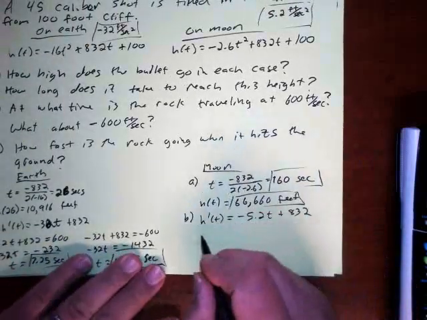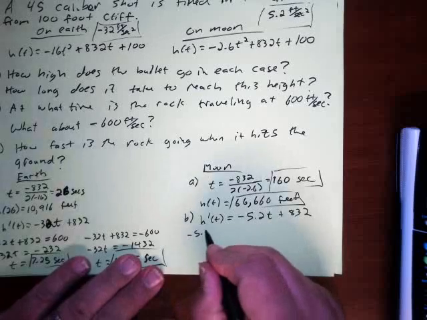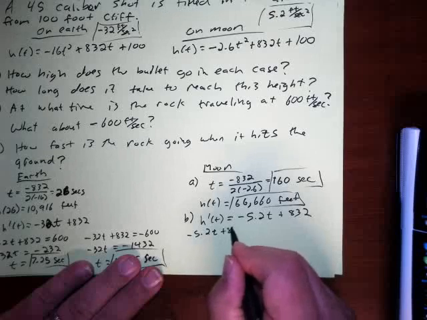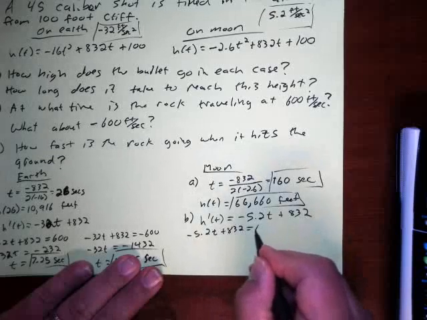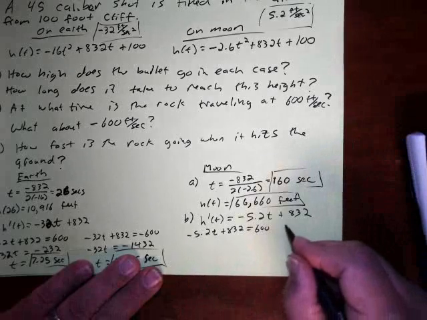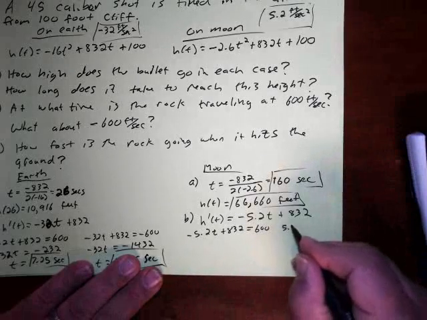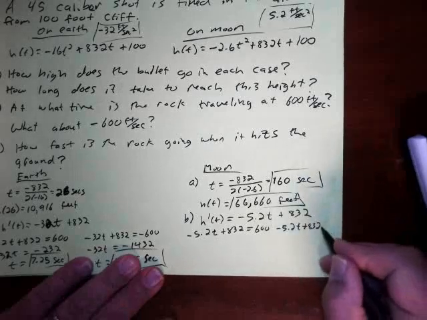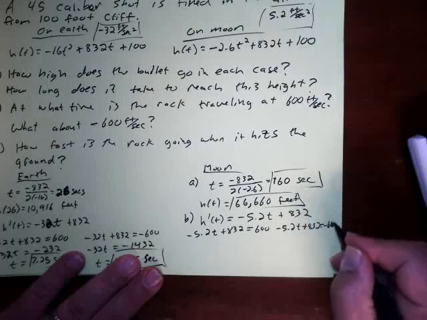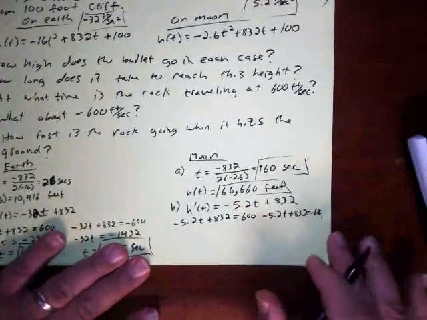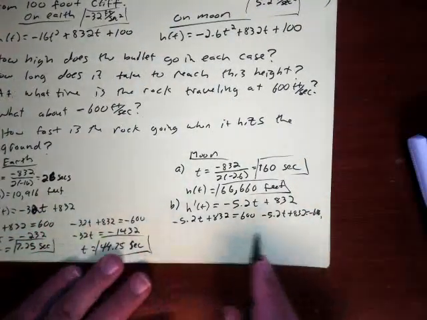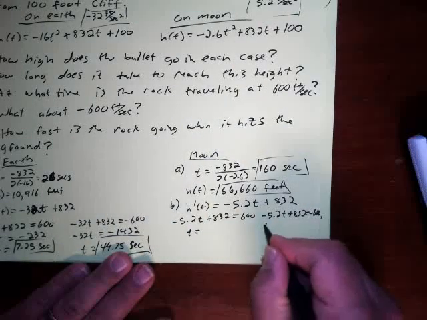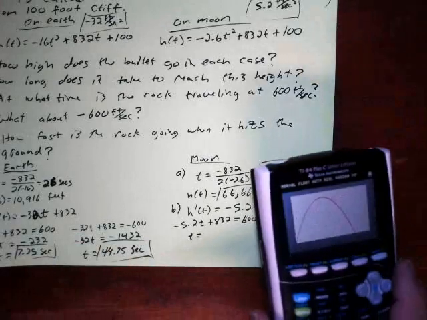And so then set this equal to 600. And then I'll do negative 5.2t plus 832 is equal to negative 600. So I'm doing the same thing here, but with this equation. And so I can just get these two times.